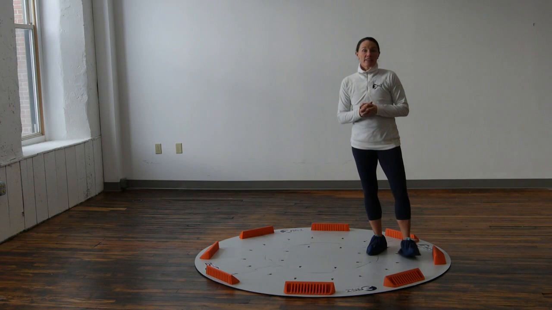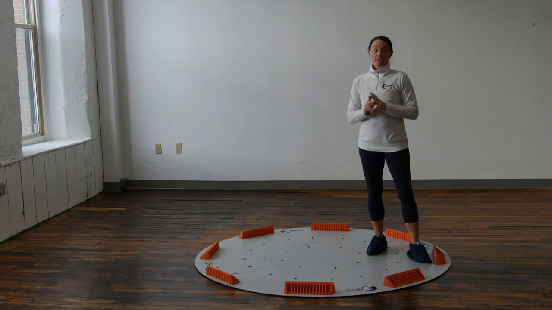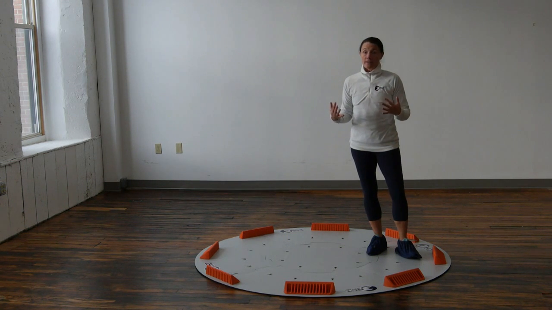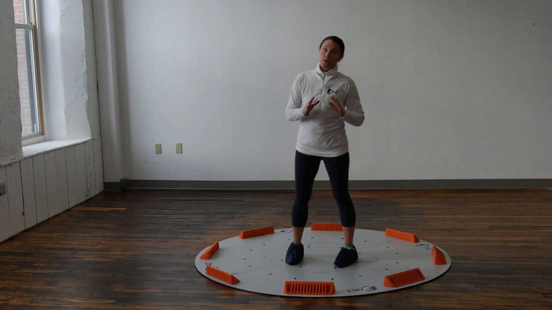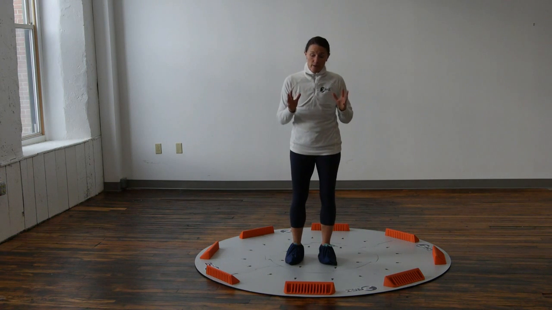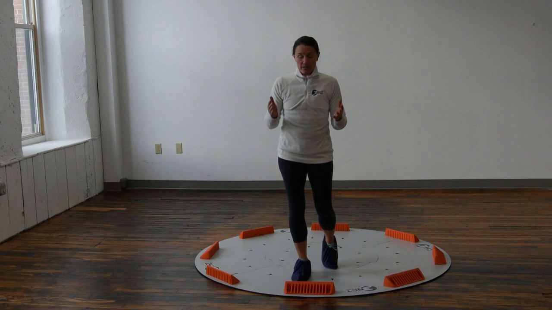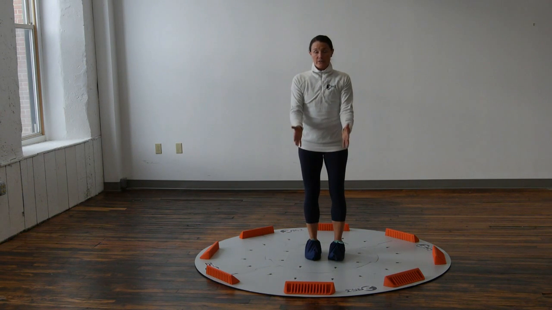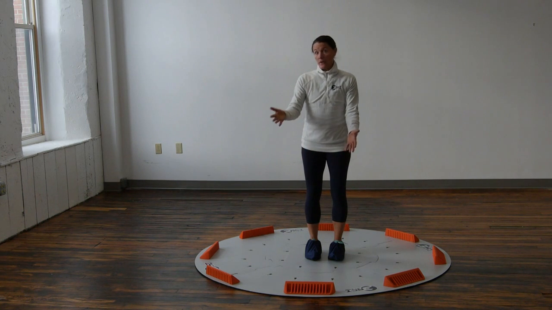Being able to give your clients direction on the 3-act slide is incredibly important and going to make your life so much easier. So we talk about the board like a clock, and this is the most effective way to teach people where to go on the board. The block that you are facing, the block that is directly in front of you, is always going to be your 12 o'clock block. Then we're going to go clockwise around the board.